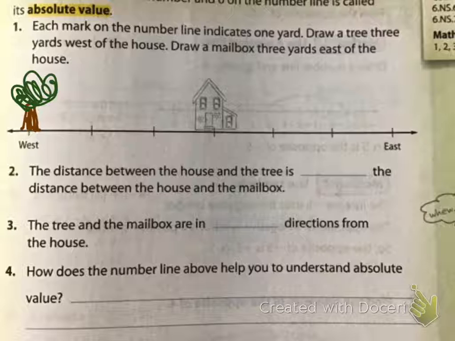Now, draw a mailbox 3 yards east of the house. Where is that, Hannah? Yes, right there. So here's our little mailbox with its little red flag, there's some mail in there. Thank you, Hannah. So, the distance between the house and the tree is how much?